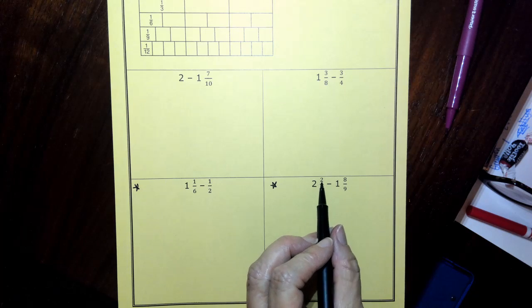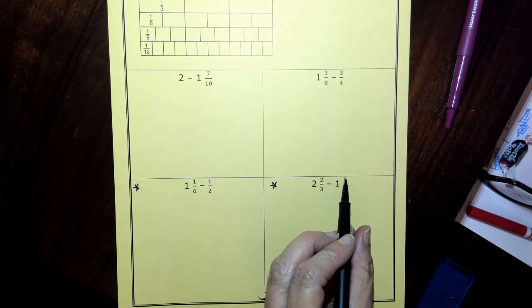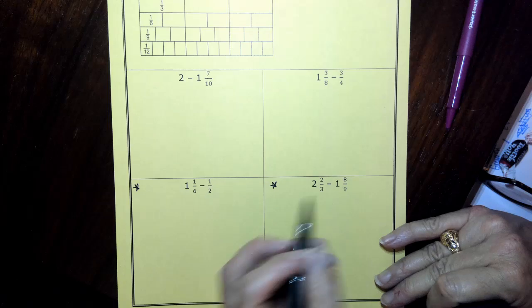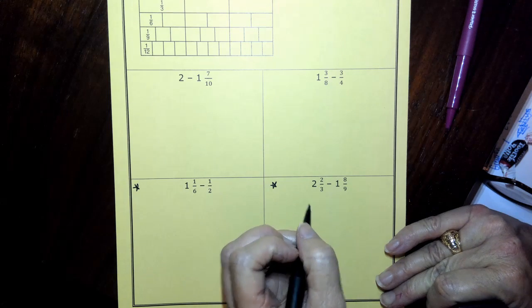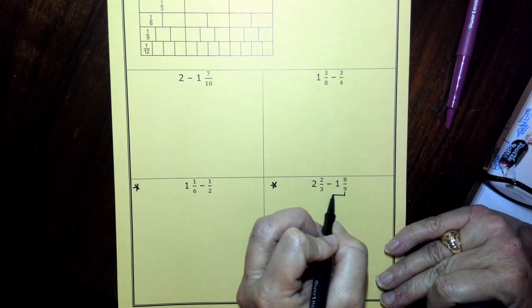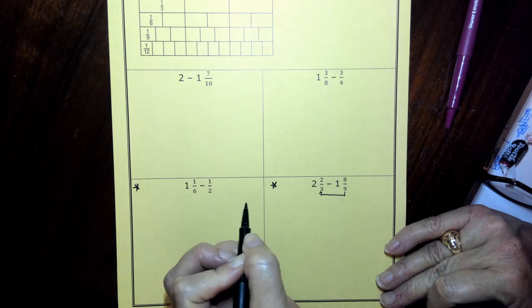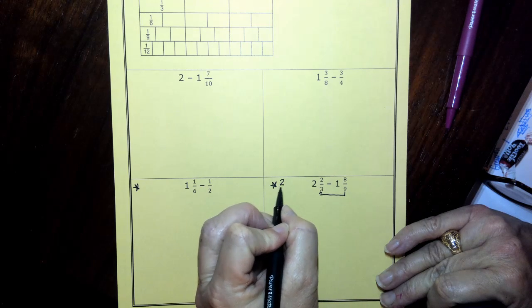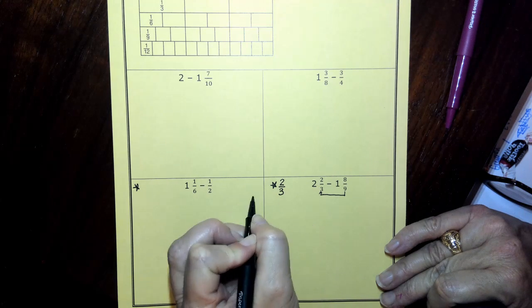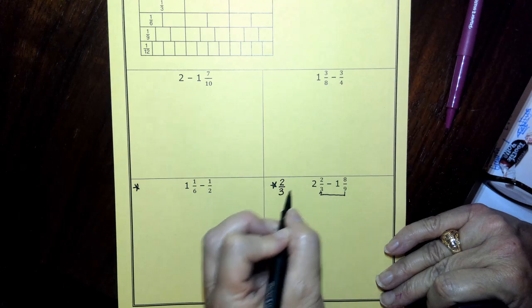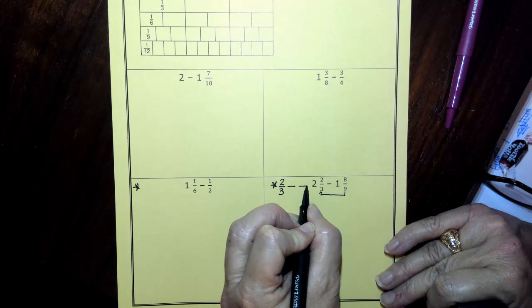It says 2 2/3 minus 1 8/9. So again, the first thing I'm noticing is that I need common denominators. So I'm going to go ahead and make a little EFT for 2/3 with the hopes that I will get a denominator of 9.